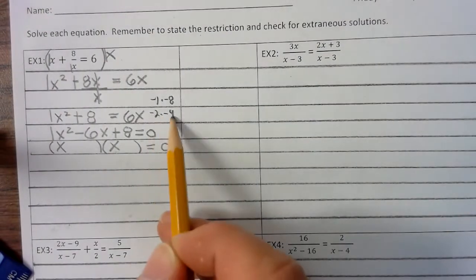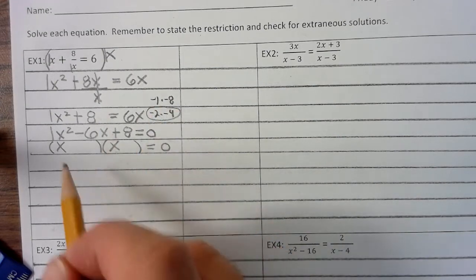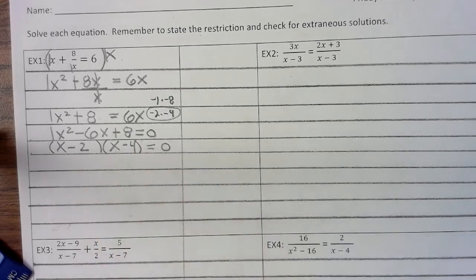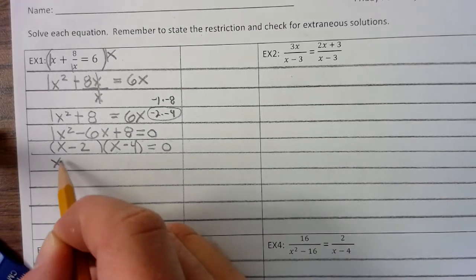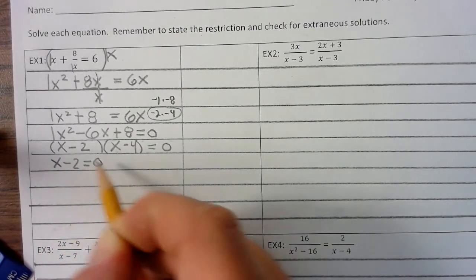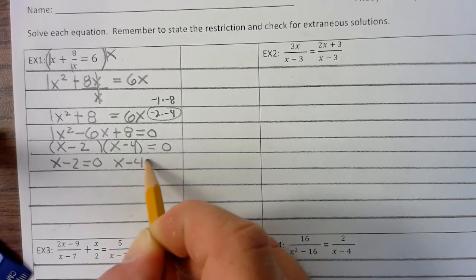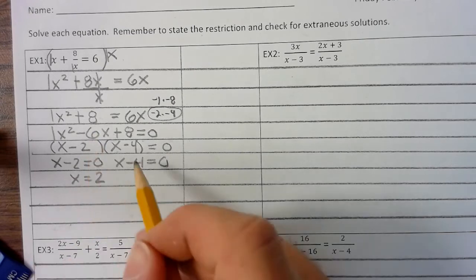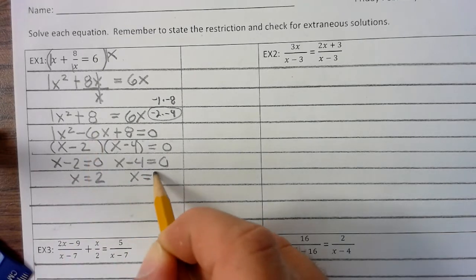Well, negative 2 times negative 4 gives us negative 6. So our factors are x minus 2, x minus 4. So we set them equal to 0. x minus 2 equal to 0. x minus 4 equal to 0. So x equals 2 and x equals 4.